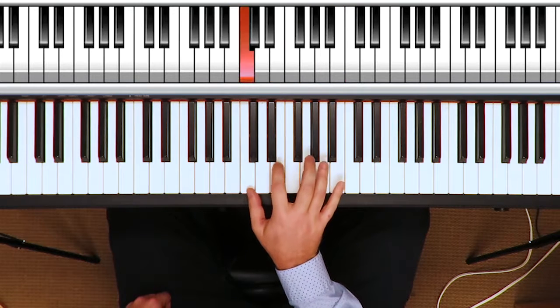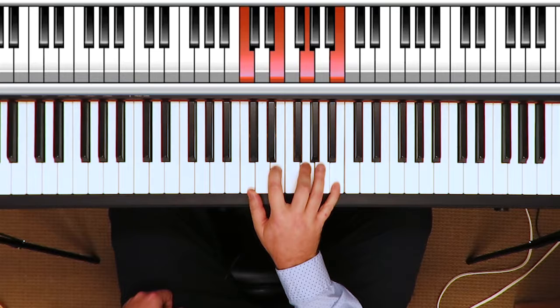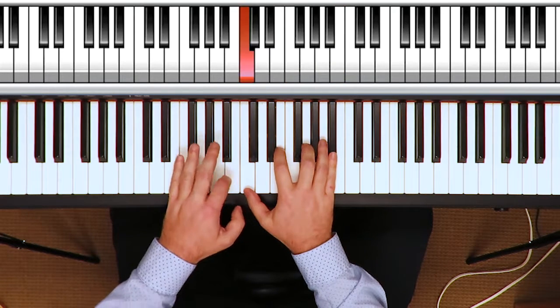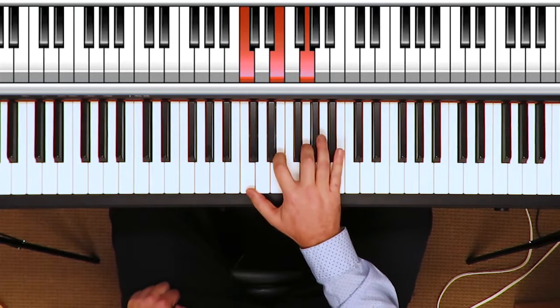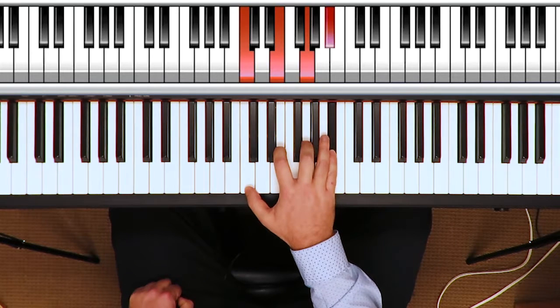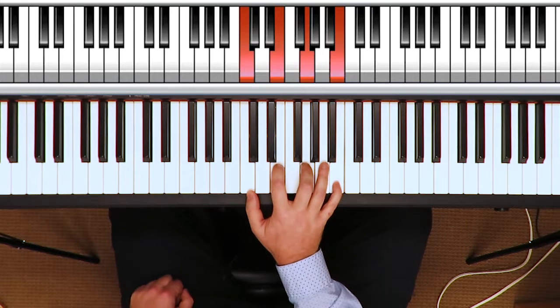So C major seventh has a B, but C dominant seventh, you add a whole step down from C, and that's the sound. This chord, the dominant seventh, is probably a little bit more common than the major seventh. So just be aware of that.